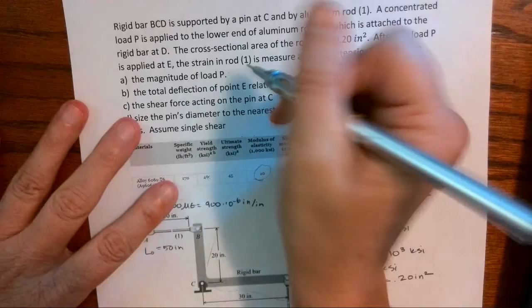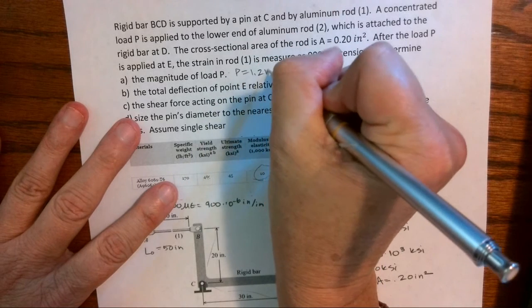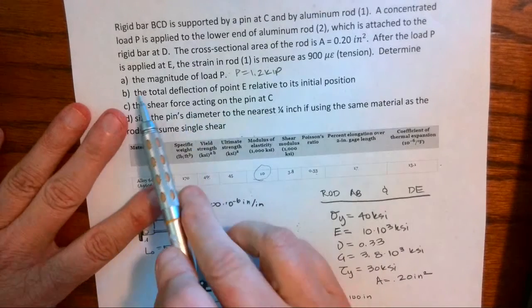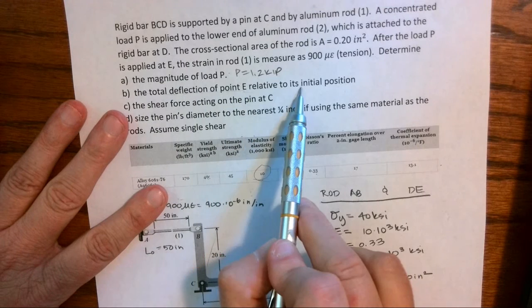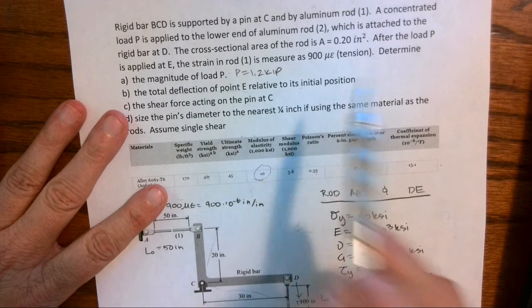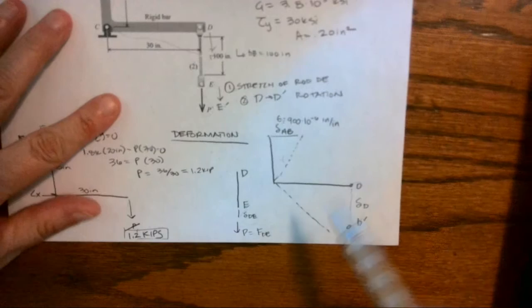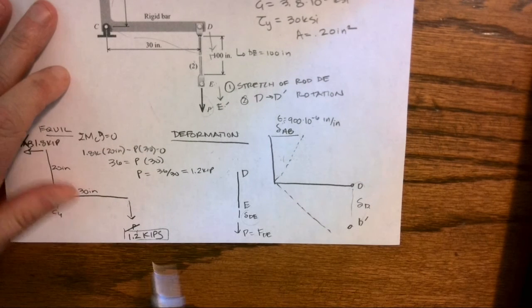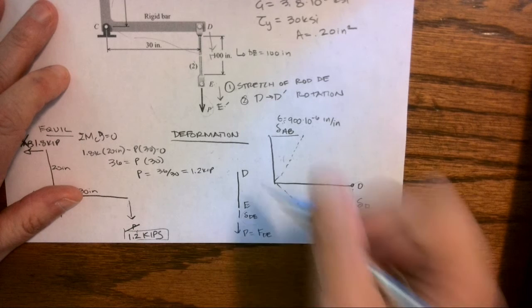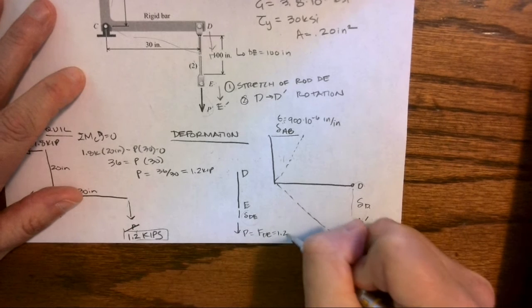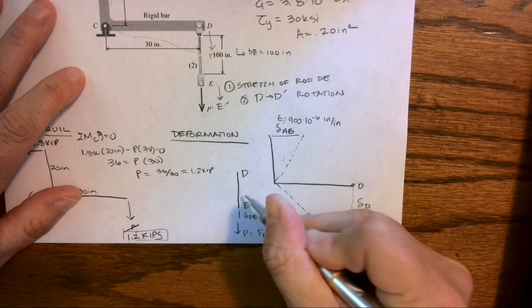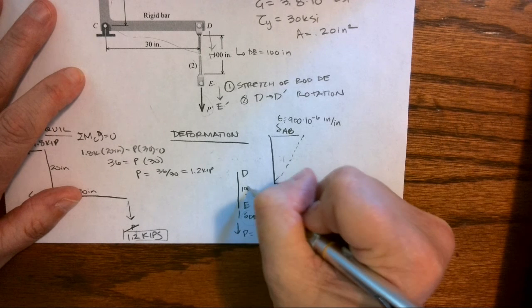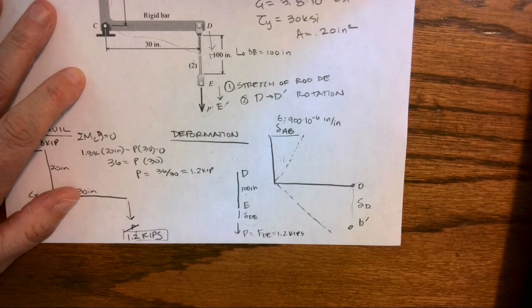P equals 1.2 kips. Now I want to know the total deflection of point E relative to its initial position. And that's where I have to understand, not only do I have a delta because of rotation, but I'm also applying 1.2 kips to my system, and it's originally 100 inches, so I'm going to have some stretch because of that.